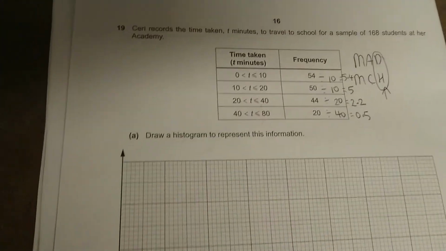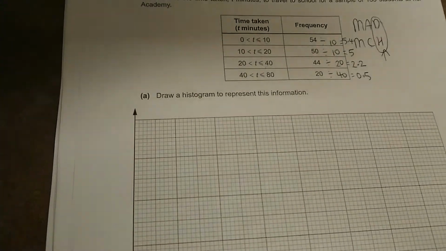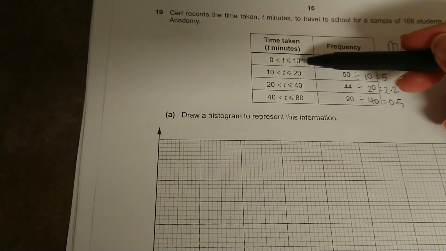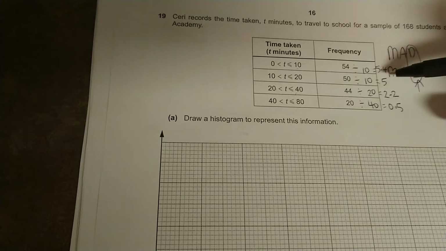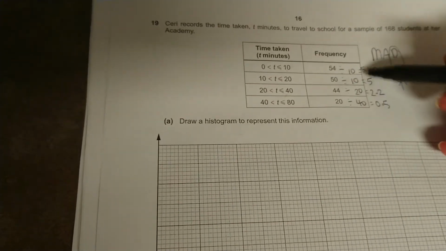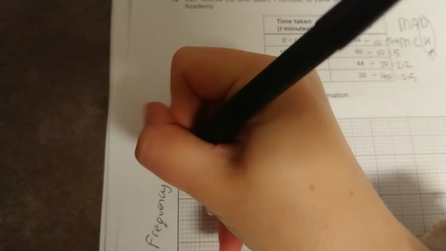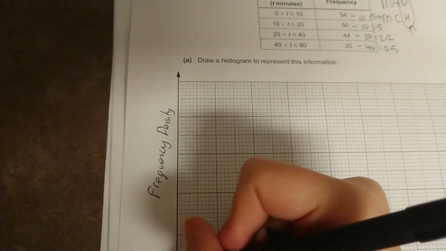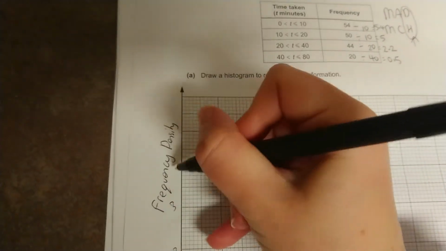So in terms of drawing this on here, I'm not going to do every single bar. I'm just going to do a couple. So the first one goes from 0 to 10, and I want to go up to the frequency density, not the frequency. Otherwise there would have been no point working those out. So on this axis here, it should be frequency density, and the highest frequency density is 5.4. So I'm going to make sure I go up high enough. So I'm going to go up in ones on the big squares like that.